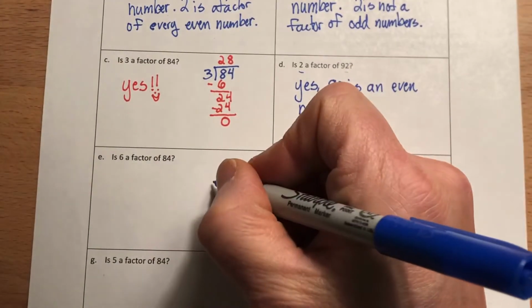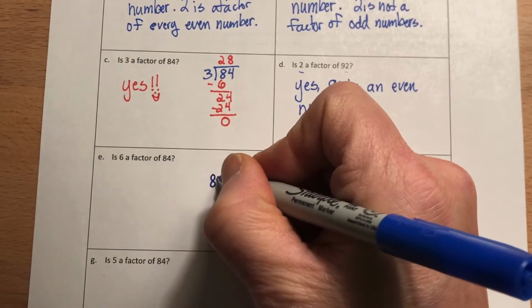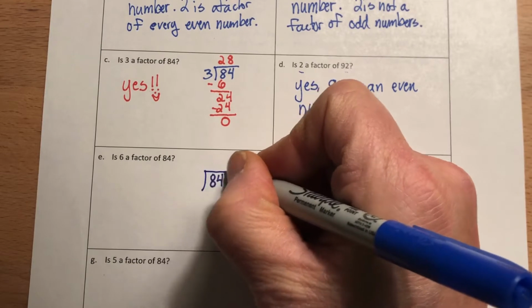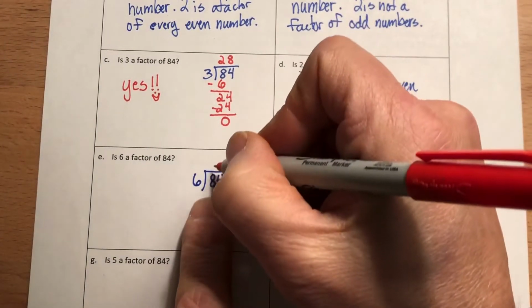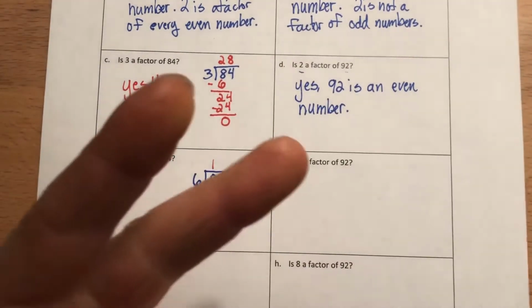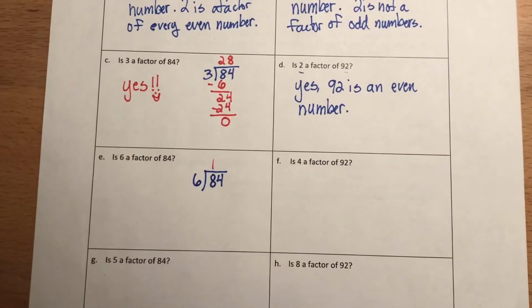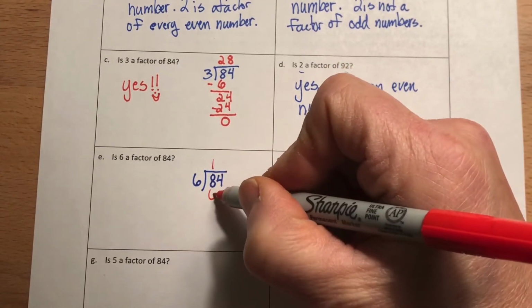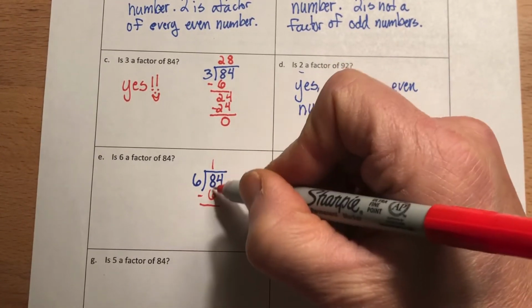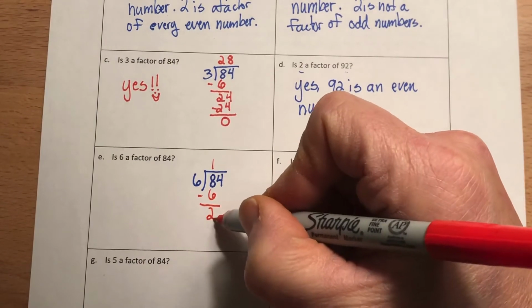So I'm going to say 84 divided by 6. See how this works out for me, okay? So let's do it. 6 fits into 8 just one time, right? Because we know 2 6s is 12, and that would be over 8, so there's no way it could be 2. So 1 times 6 is 6. I subtract, right? Just like I did up here, I get 2.